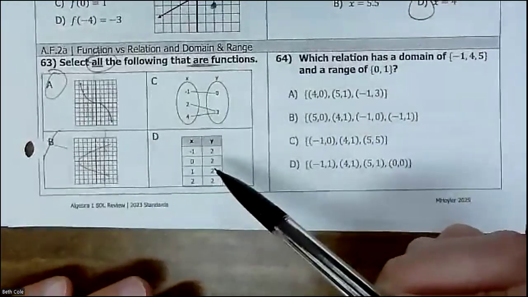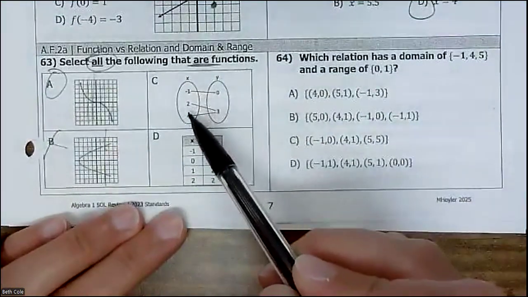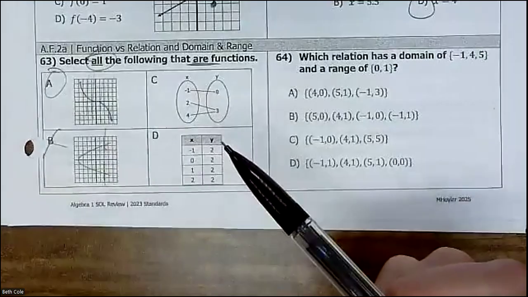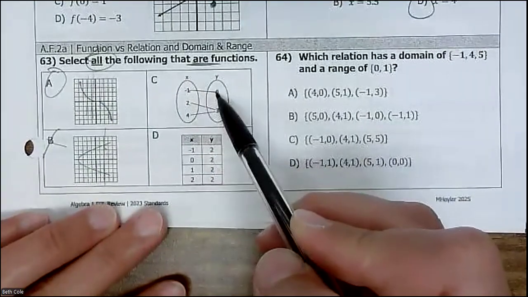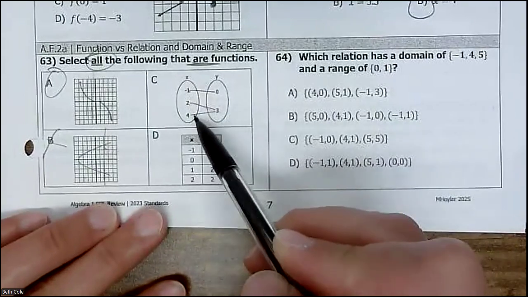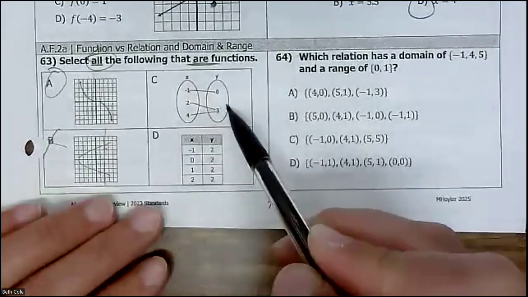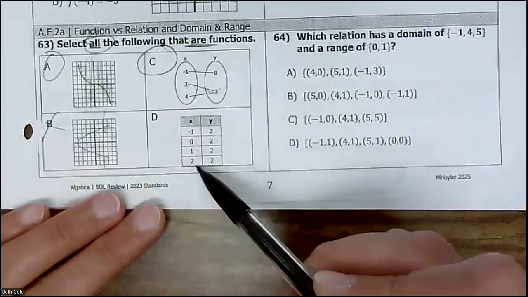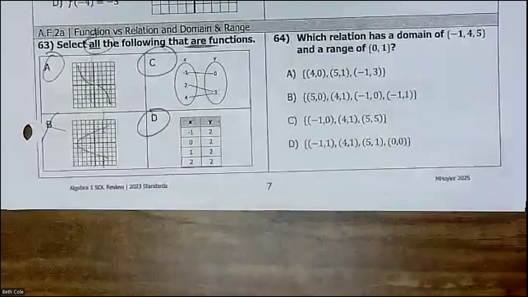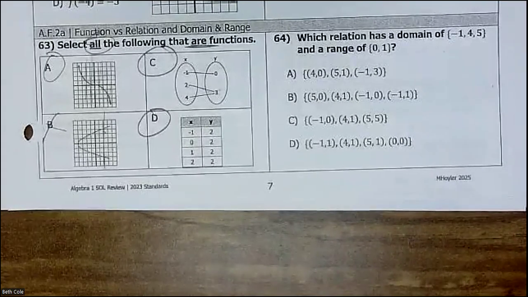Now out of these, you don't have a graph. You look at your X numbers, and if they repeat, it fails. So look at this one. -1 only has 1 arrow, 2 only has 1 arrow, 4 only has 1 arrow. Do you see that? So that's fine. Now look at your X values here. Do any of them repeat? Nope, so we're good. So we actually got 3 answers there.